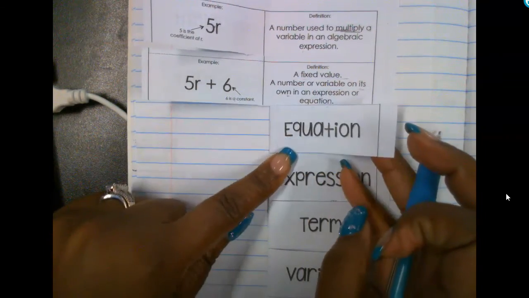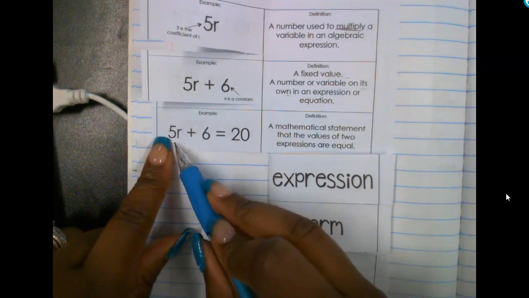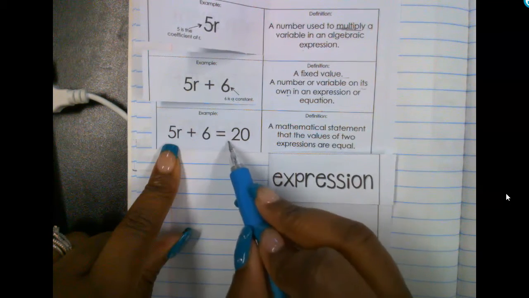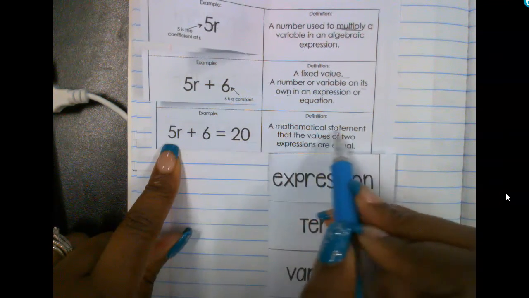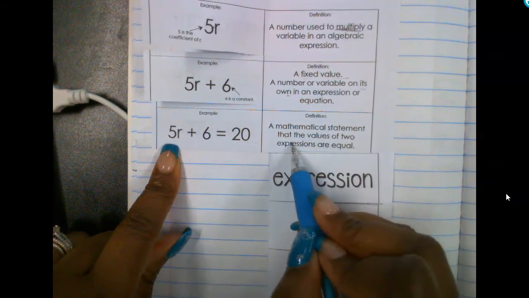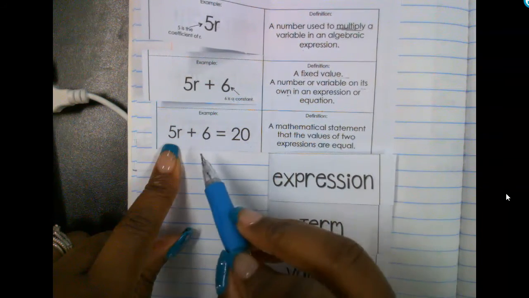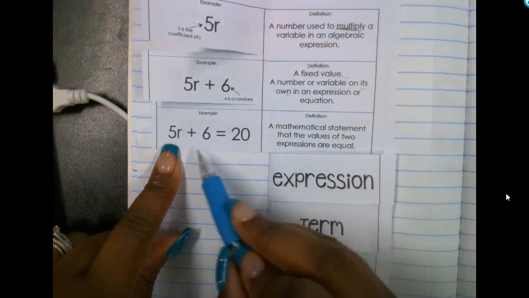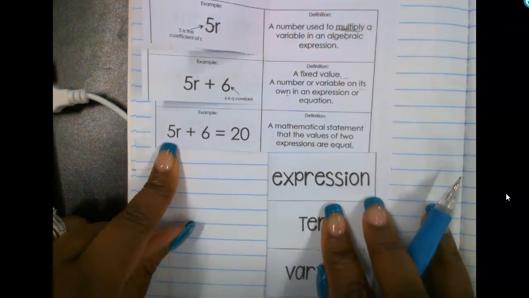Okay. This one is an equation. An equation has expressions that are made equal to each other. This is an expression on this side. This is an expression on this side. It's a mathematical sentence that says the values of two expressions are equal to each other. Same thing. An expression over here and an expression over here. Two expressions that are made equal to each other.